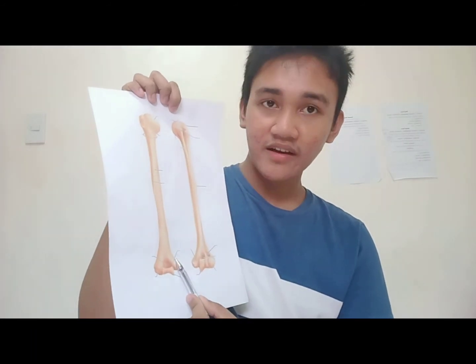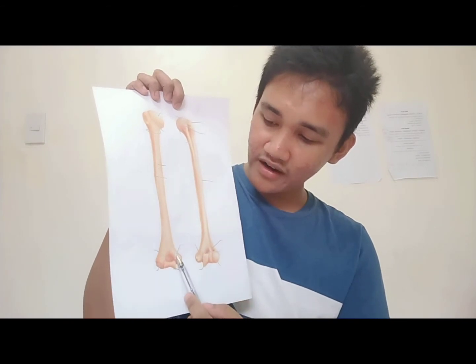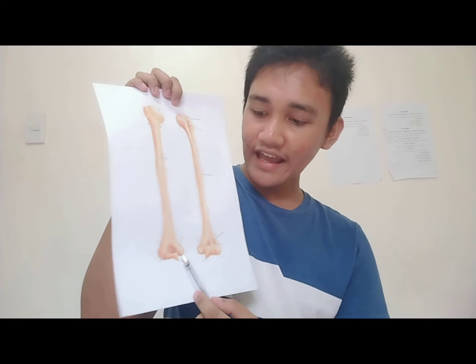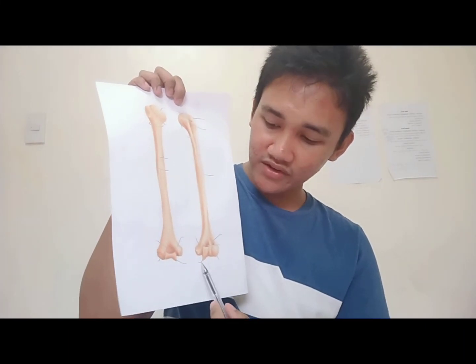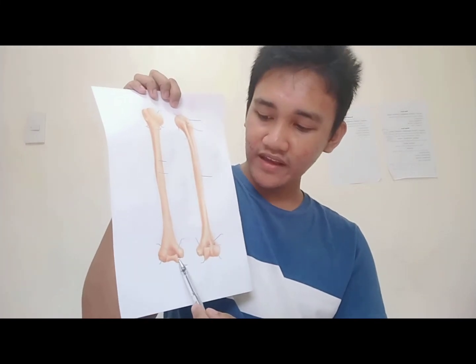Below here is what we call the medial epicondyle. Both of these are the medial epicondyle, and it is located in the distal end of the humerus. These spike-like structures here are what we call the trochlea, and it is located in the surface of the elbow.